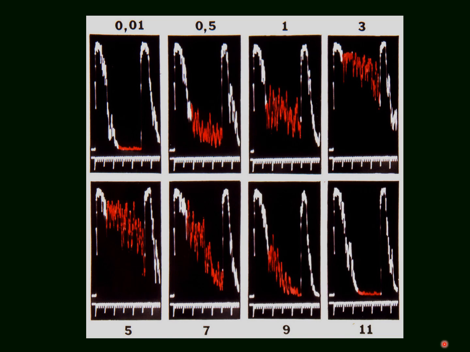And we see that the reflectivity caused by scattering in this case increases to 3 million plus and then decreases again at higher cell concentrations.